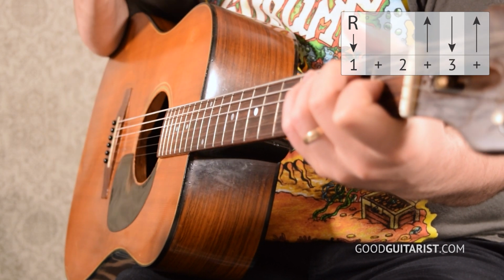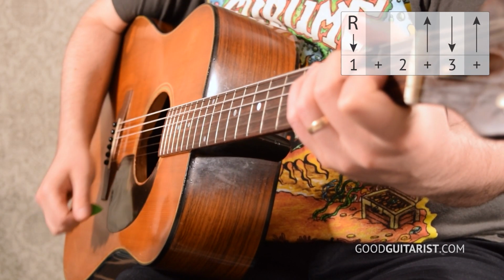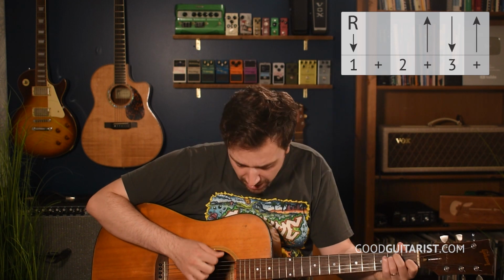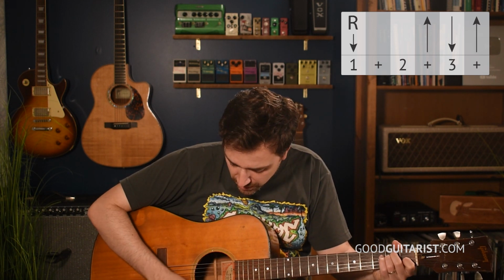1 and 2 and 3 and. Let's try that again. So just do it like that at your own pace. It doesn't matter how slow you go. As long as you're keeping your arm continuously moving down and up, you can see the counting there, down on the numbers, up on the ands.